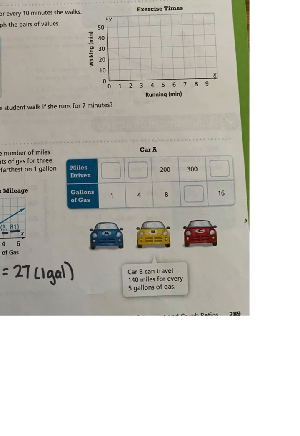And so then for car B, we know that it travels 140 miles for every 5 gallons. So we can divide that again. And that gets us to 28 miles per 1 gallon.